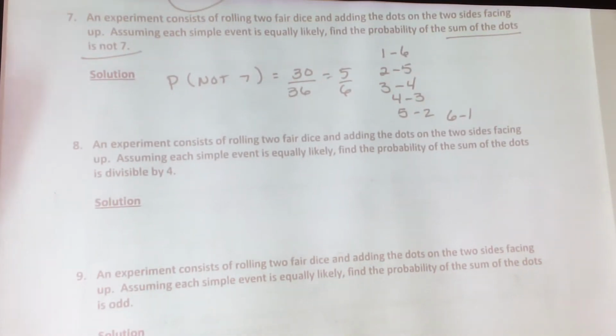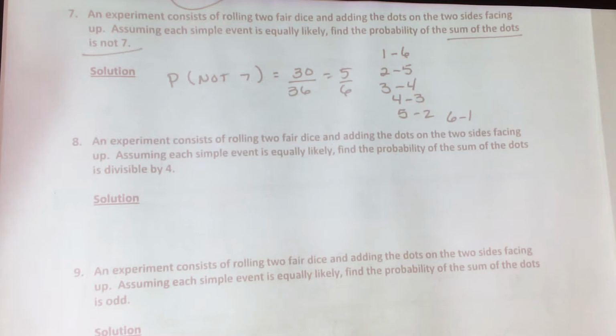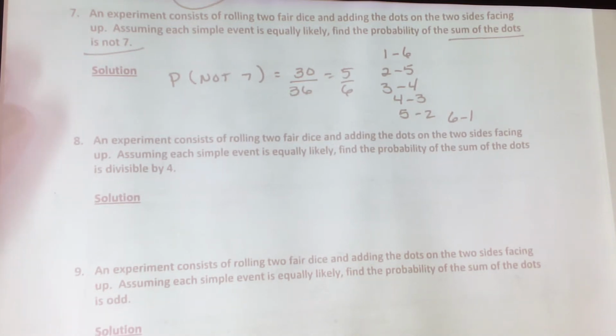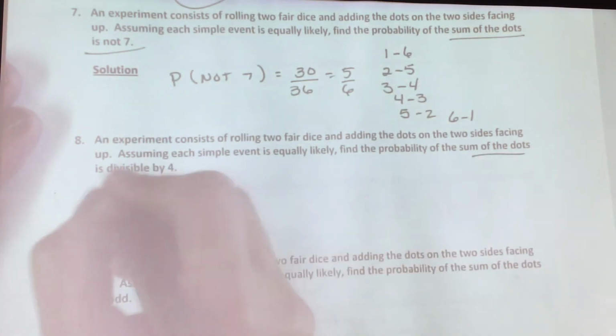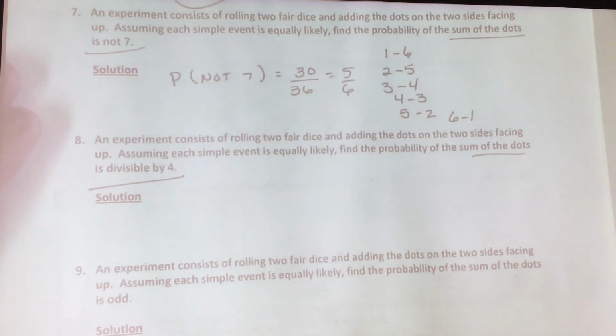Number 8, an experiment consists of rolling 2 fair dice and adding the dots on the 2 sides facing up. Assuming each simple event is equally likely, find the probability that the sum of the dots is divisible by 4.